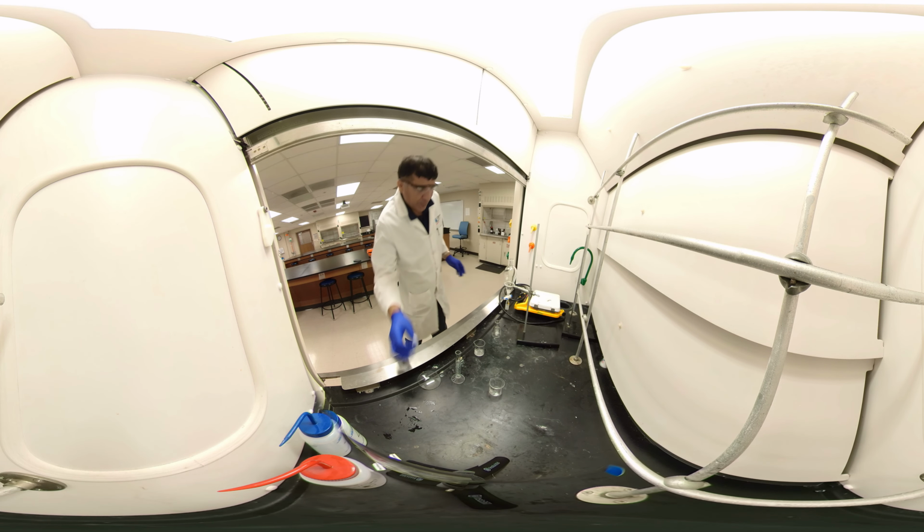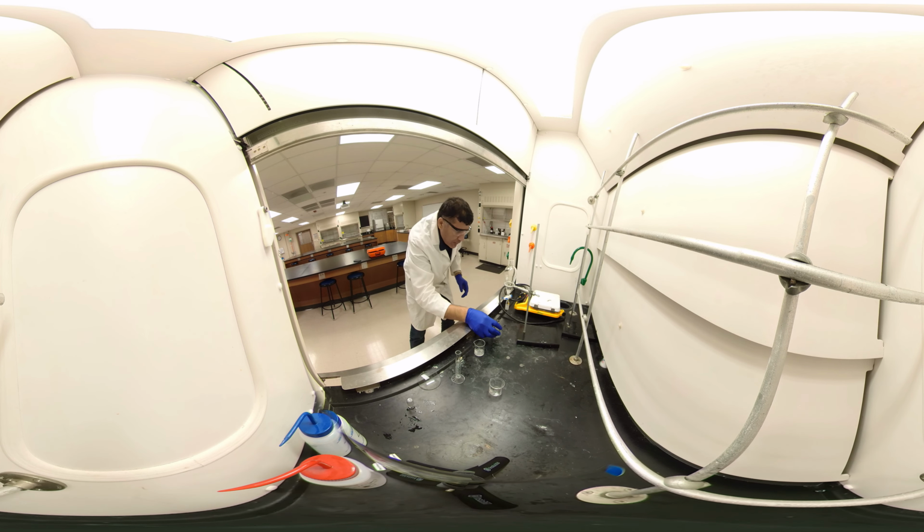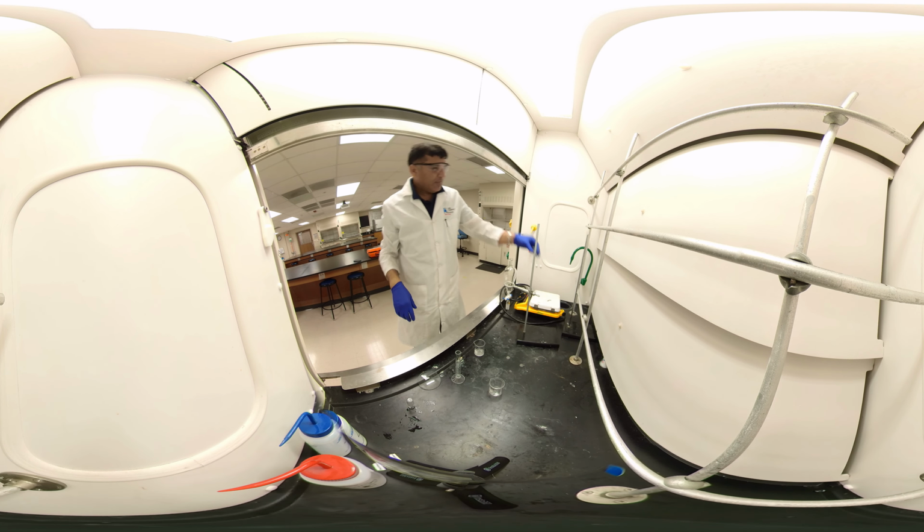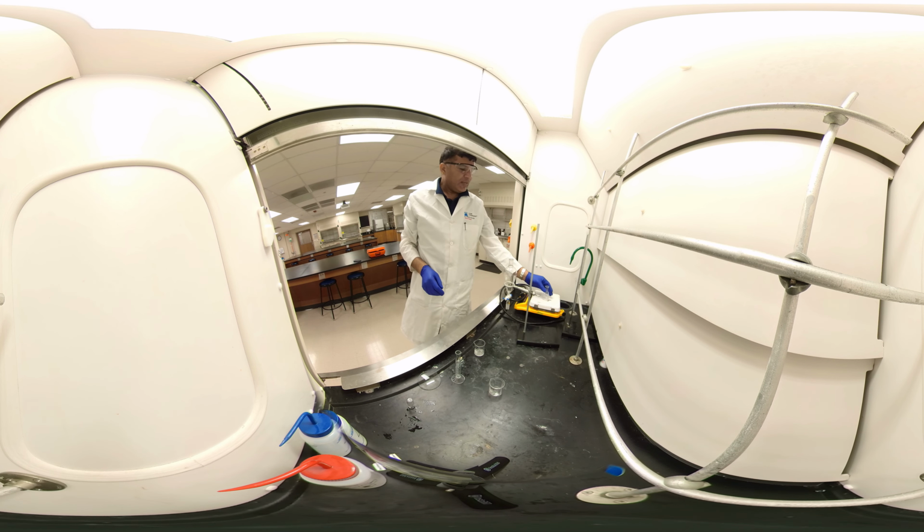Oh, the lower layer is organic. I'll collect it in this one. Okay, this is organic. We'll heat it and evaporate the trichloromethane in a beaker, and we'll get caffeine.